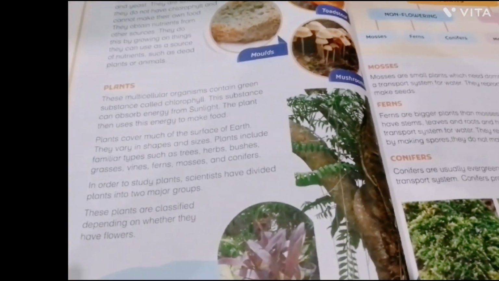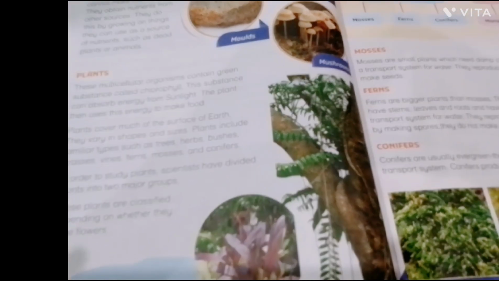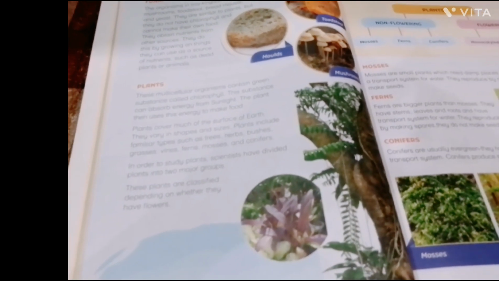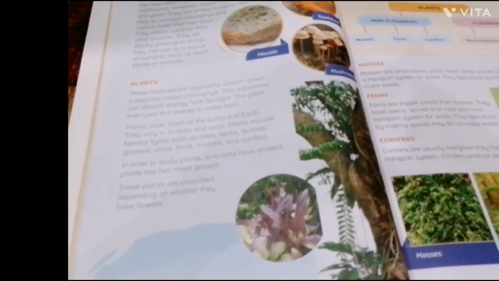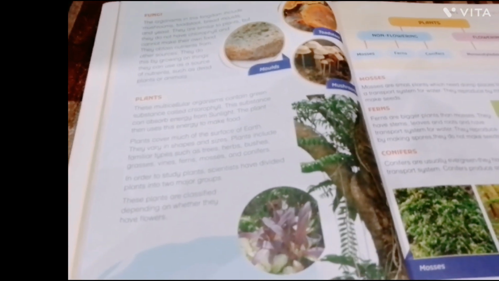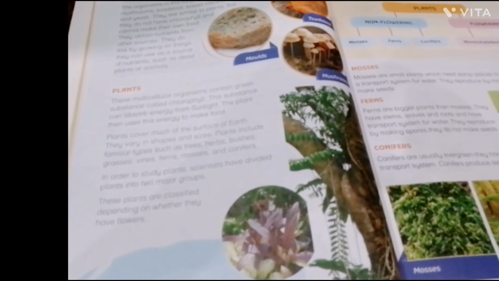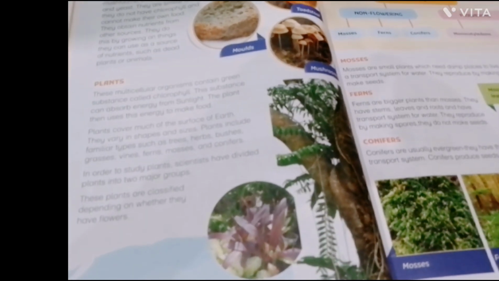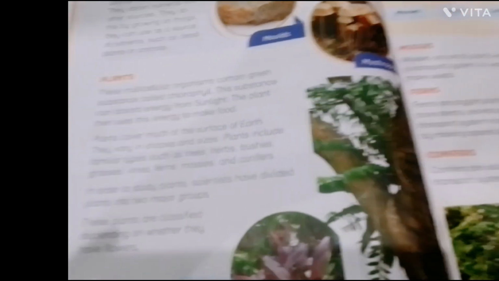And now we go to the plants. These multicellular organisms contain a green substance called chlorophyll. This substance can absorb energy from sunlight. The plants then use this energy to make their food.